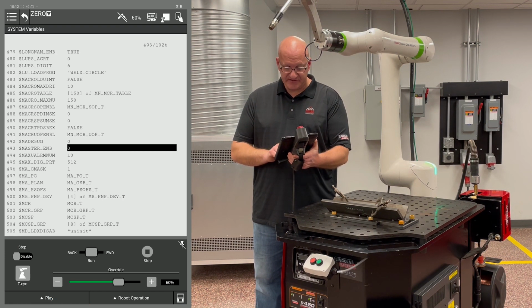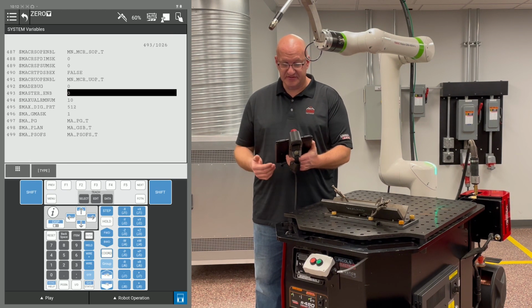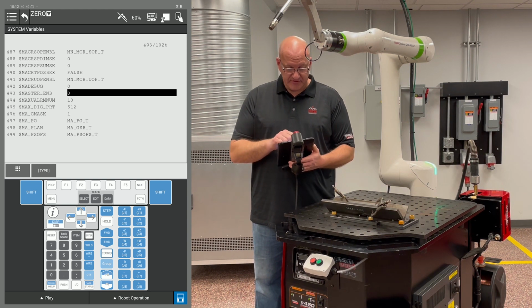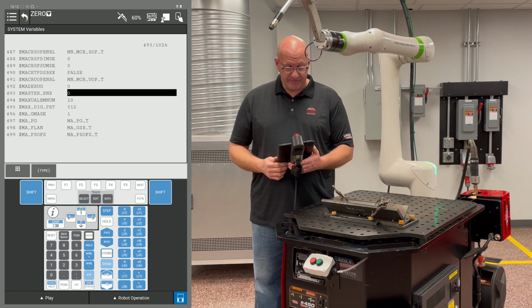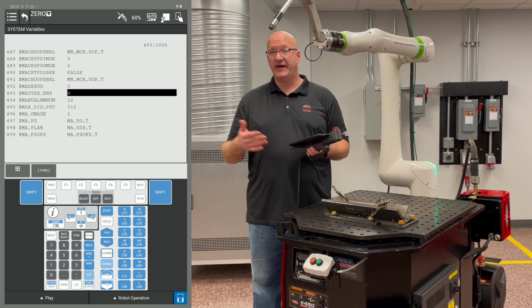So now let's minimize our play tab. Let's go to the bottom right icon to turn our keys on. So now we are in the traditional pendant mode. So now we need to go to Master Enable first. So that's item 493. It may be different for yours depending on which packages you have.